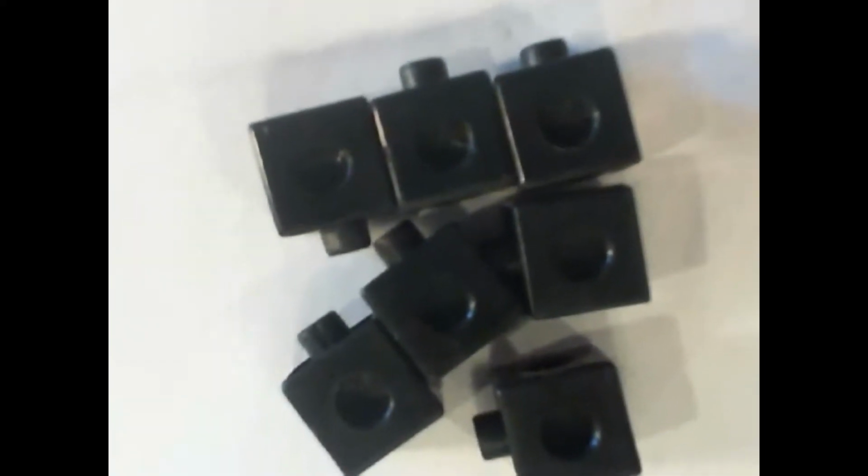7 are left. What if I said 7 minus 1? Now there's 6. What if I said 6 minus 1? Now there's 5. Okay, now we're going to stop right there, and I want to show you something else.